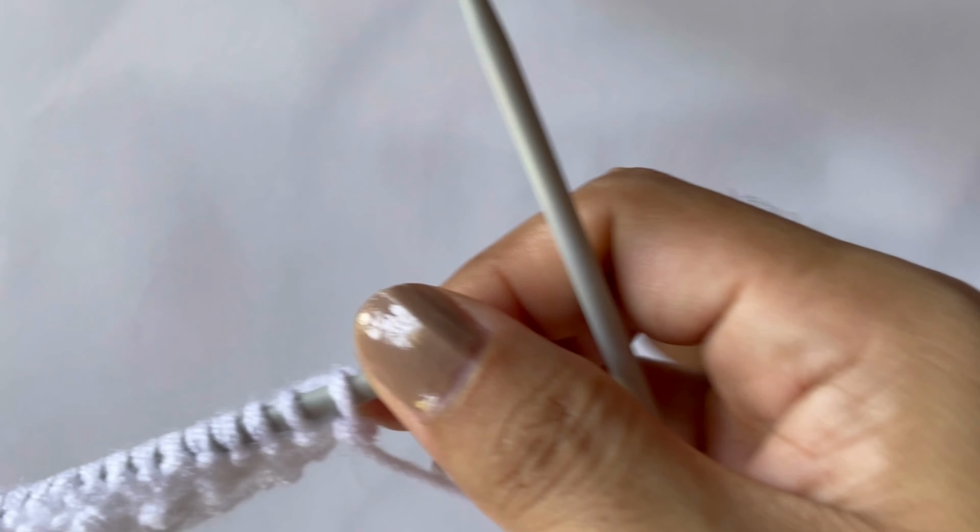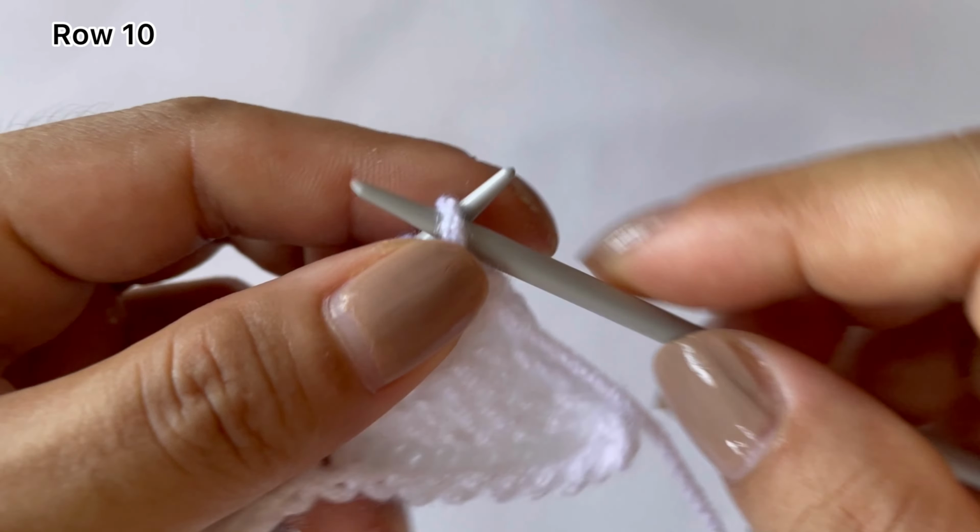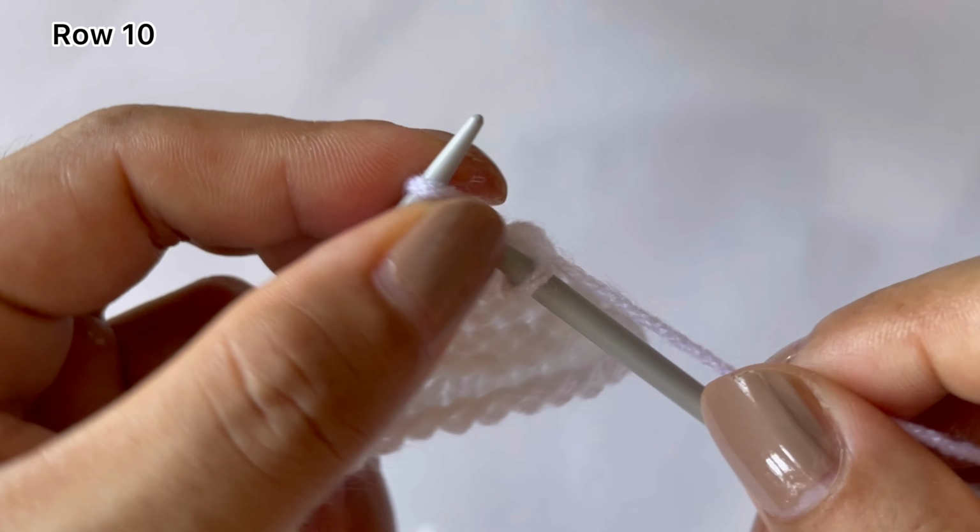Row 10, wrong side: knit all stitches. Edge stitch, slip on the wrong side and then knit all stitches.